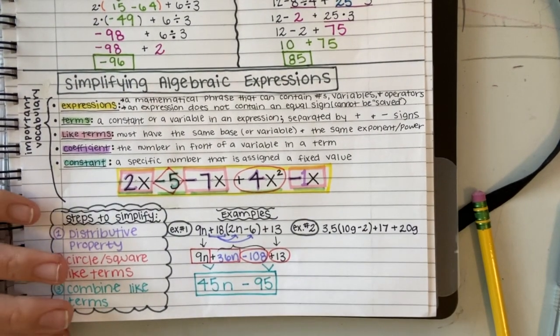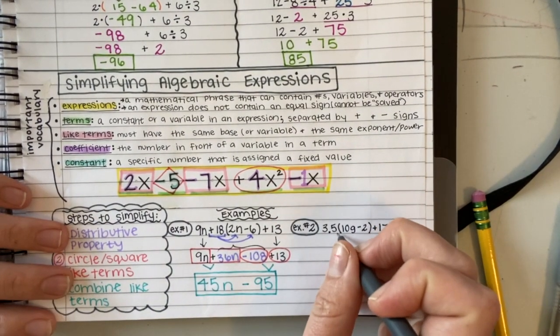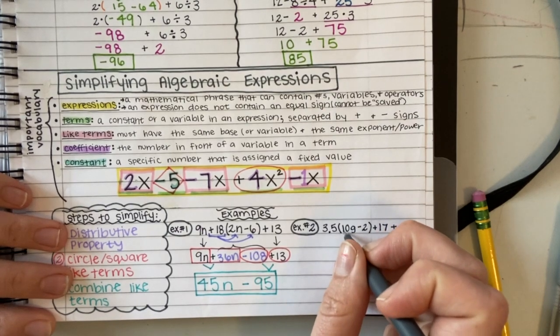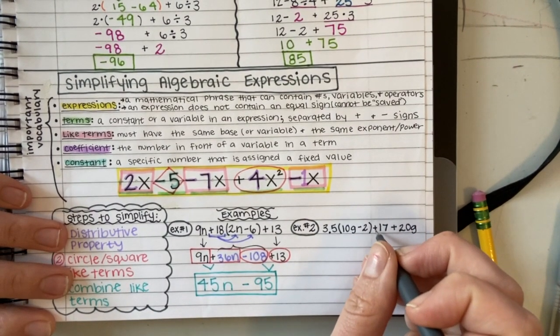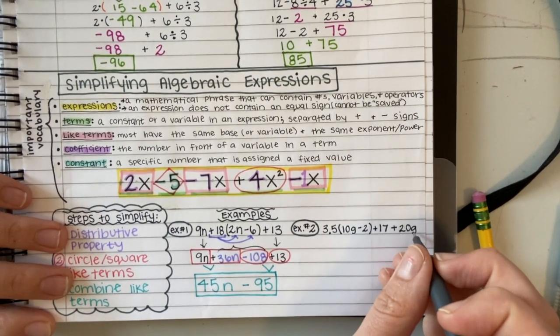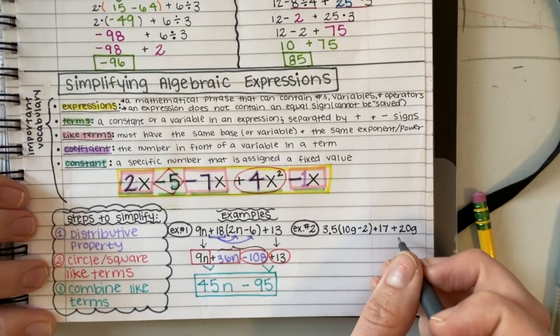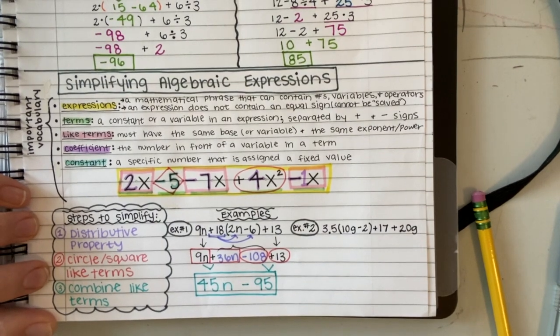So the next example says 3.5(10g - 2) + 17 + 20g. So my first step is my distributive property.